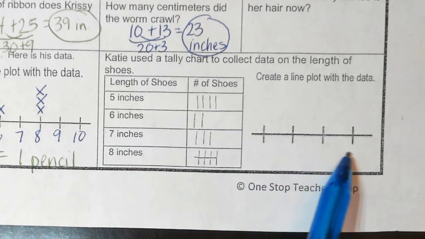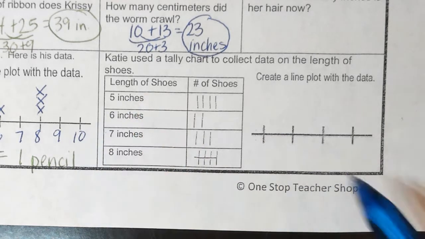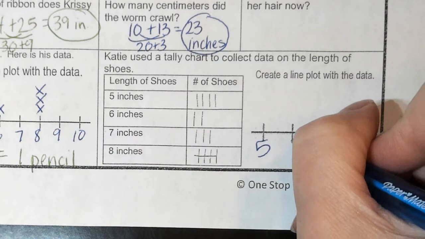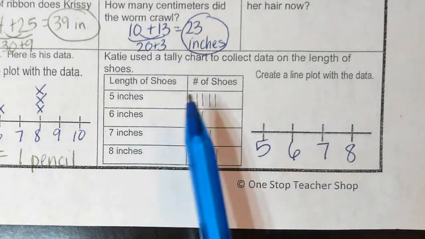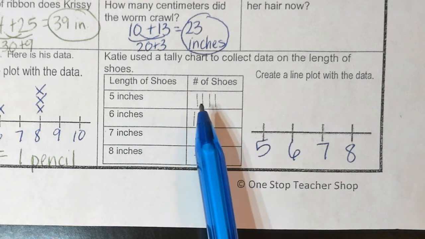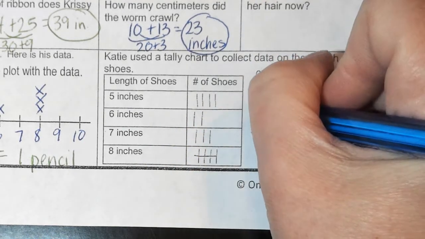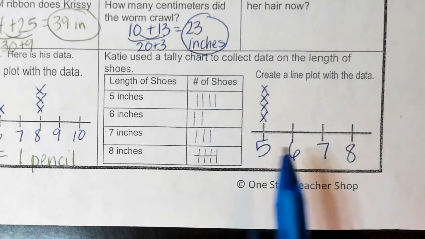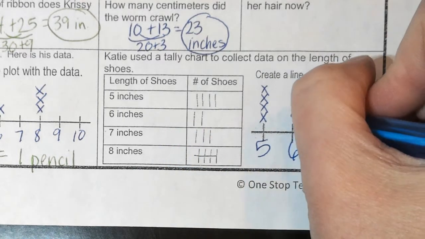Now, this is like a number line, so my smallest number has to go here. My smallest number is 5. Then I have 6, 7, 8. And if I take a look at how many shoes were 5 inches long, there were 1, 2, 3, 4. So I need to put 4 X's. There were only 2 shoes that measured 6 inches long.